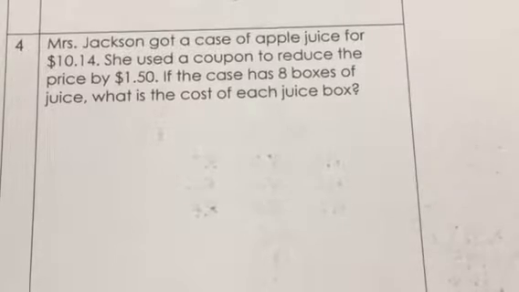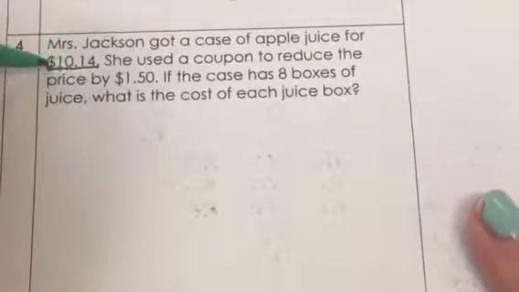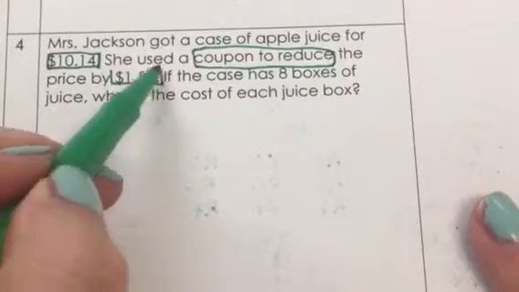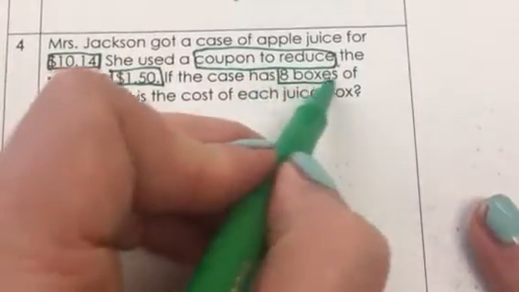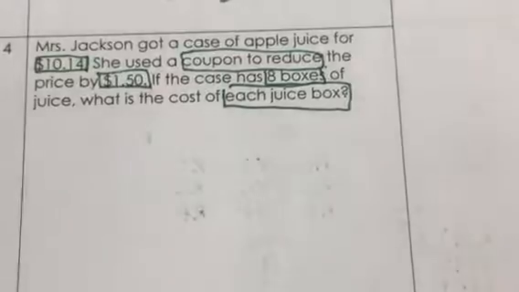The last one is a word problem. It says Miss Jackson got a case of apple juice for $10.14. She used a coupon to reduce the price by $1.50. If she has 8 boxes of juice, what is the cost of each juice box?